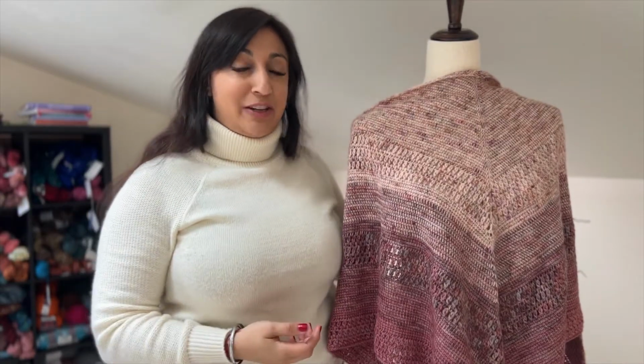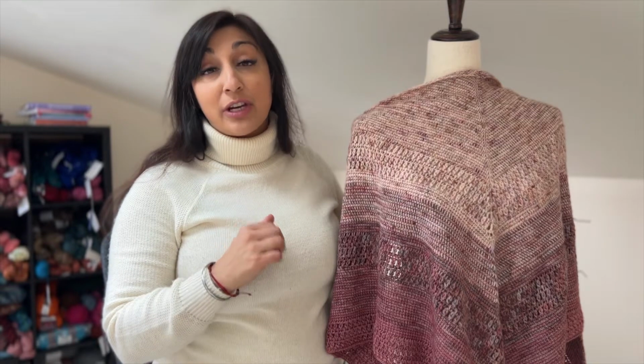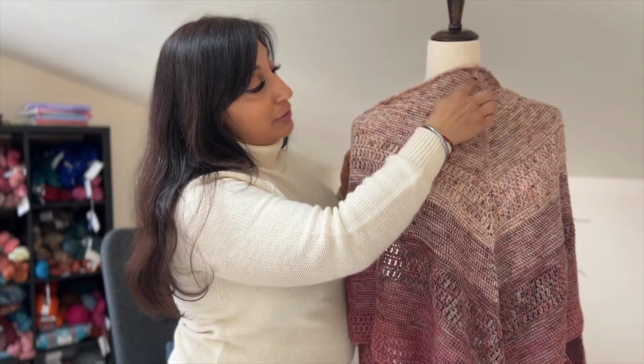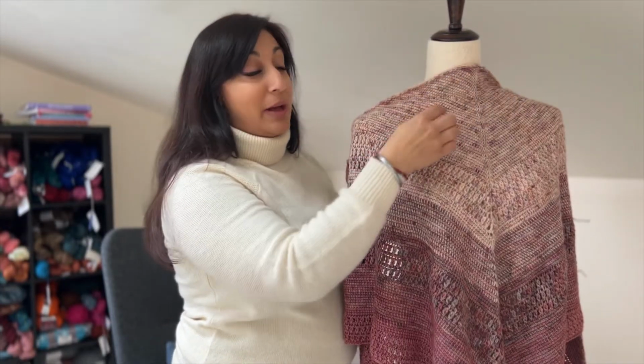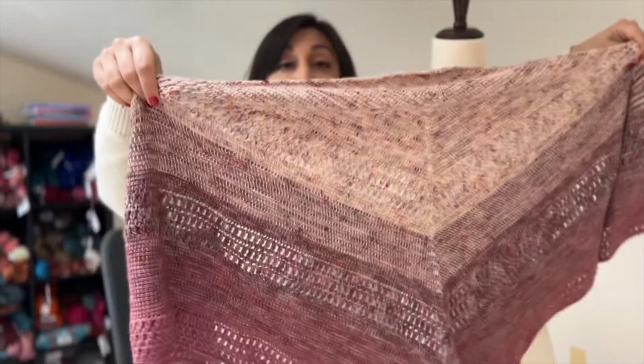Next up is the Rosetta Shawl. Now this is a perfect example of a triangle shawl that's made with increases in 3 different areas. So for this triangle shawl, you actually will make an increase in the center and then an increase along each of the edges as well. And that's what's going to give it this really nice fanned out shape with beautiful wings.